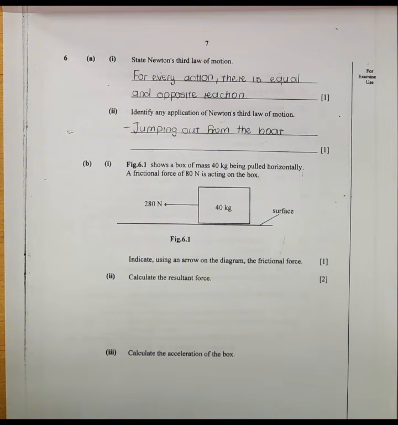The boat exerts an equal and opposite force on us in the forward direction, which enables us to move forward.